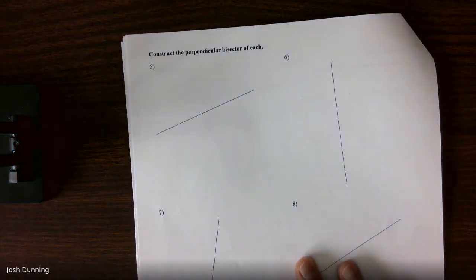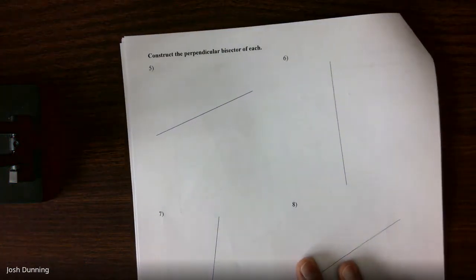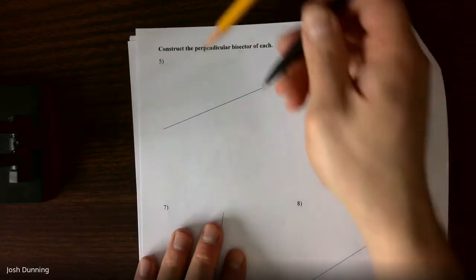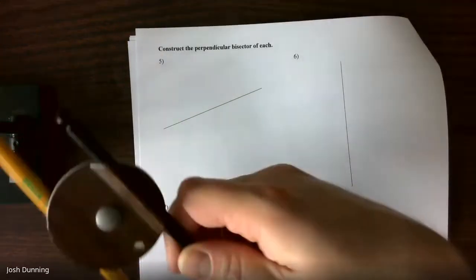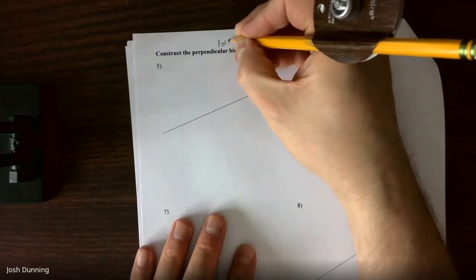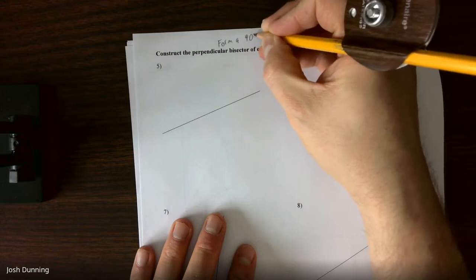So that was an angle bisector. Now, perpendicular bisector. We're still cutting the shape in half, but instead of an angle, it's a line this time. Two lines that are perpendicular form a right angle, a 90-degree angle.